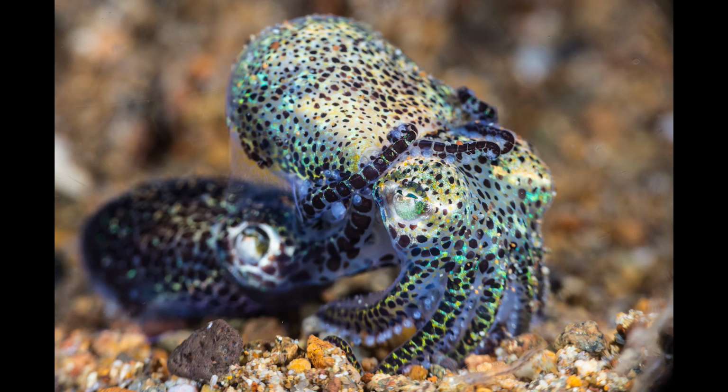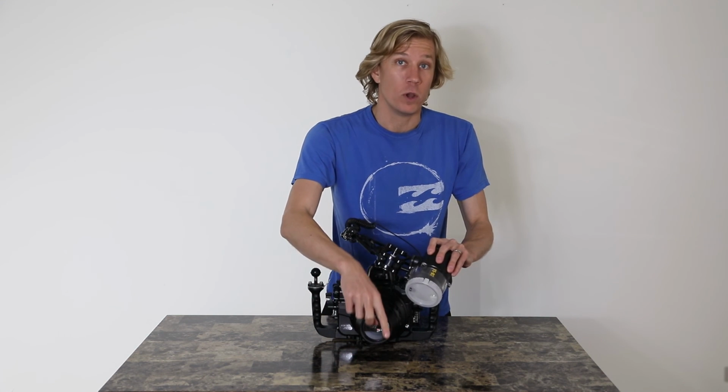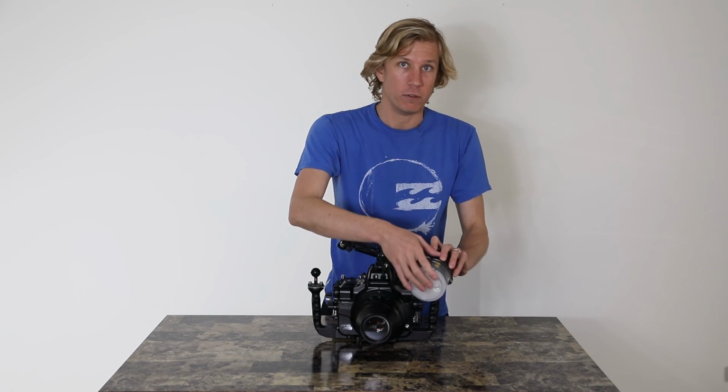The nice thing about macro and super macro with a single strobe is that the subject is so small. So because you've got such a wide light source and you've got maybe a nudibranch that's a half centimeter across, you're going to do a great job just lighting the whole thing with one light source, whether it's your strobe or your video light. And there we have it, strobe positioning for underwater photography.